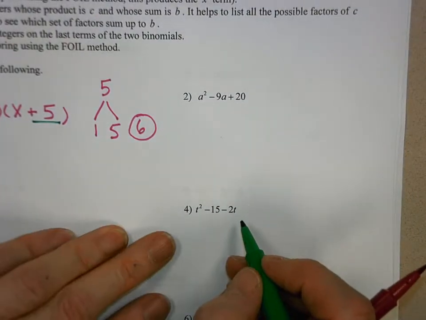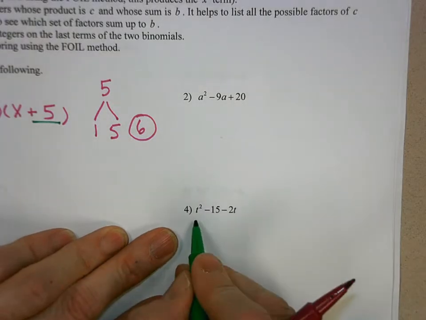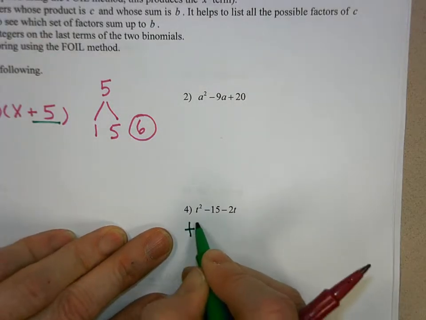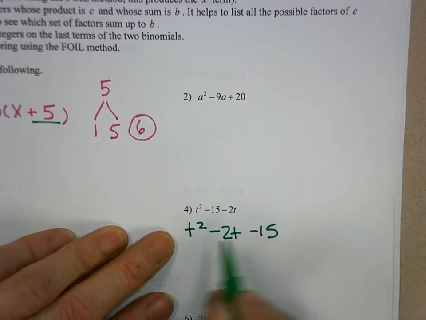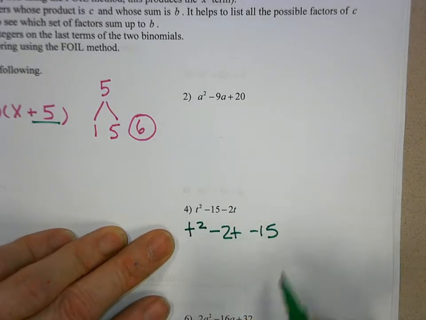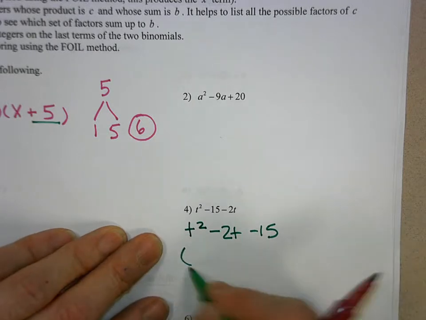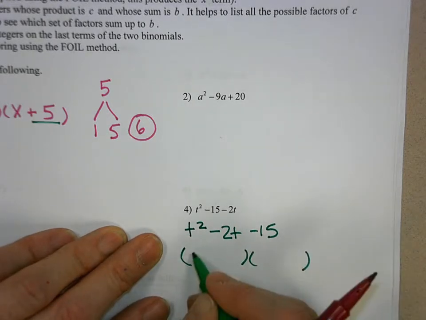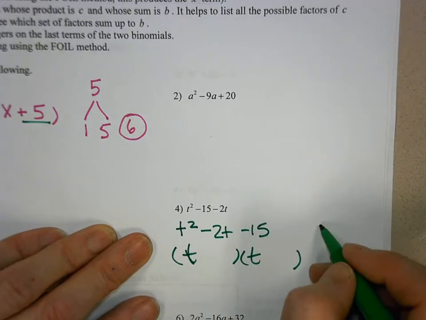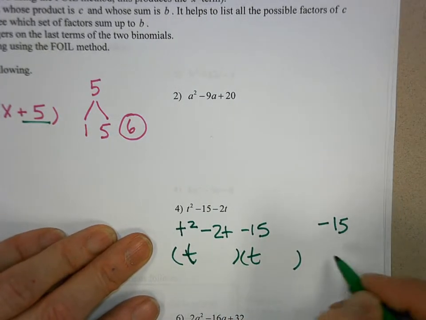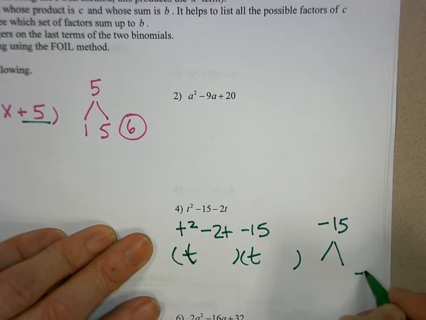First of all, we always want to put a trinomial in descending order. We have t squared minus 2t minus 15. But you see I have degree 2, degree 1, degree 0. So now I write out this, t. And I think about what multiplies to c, but adds to negative 2.